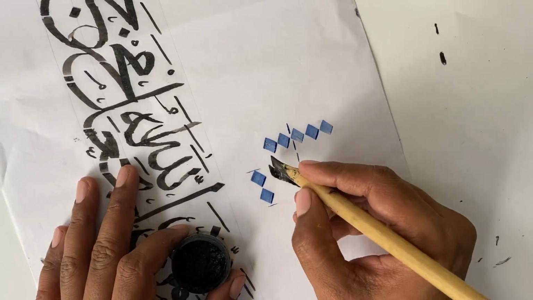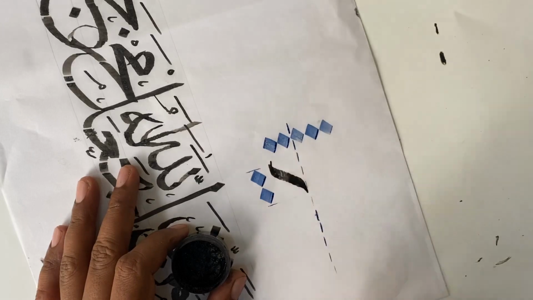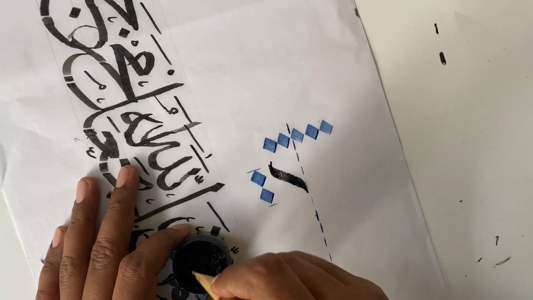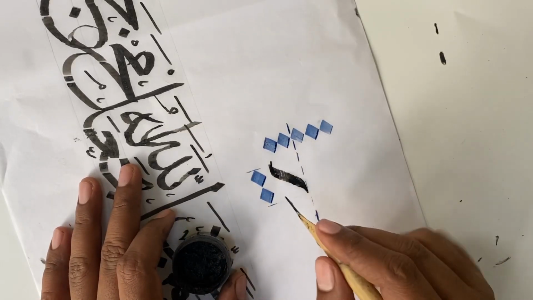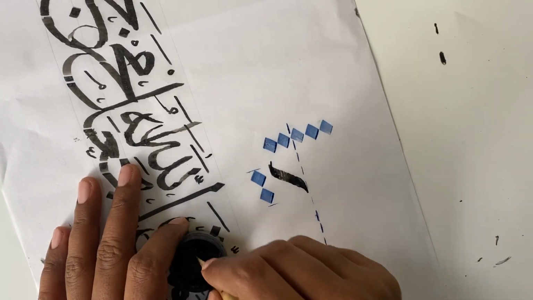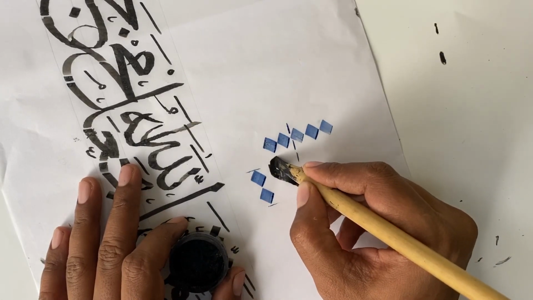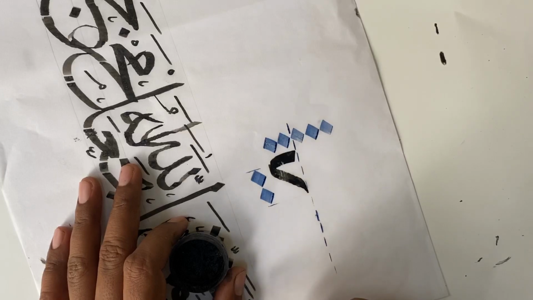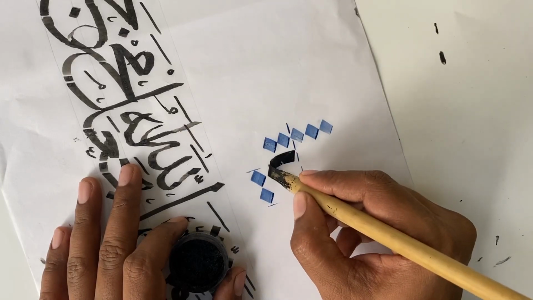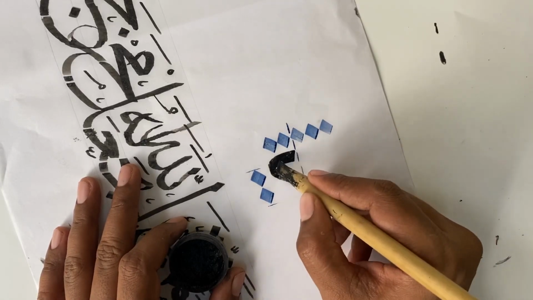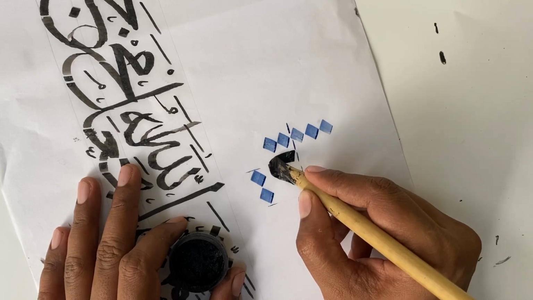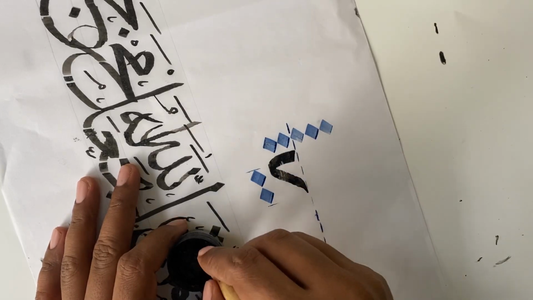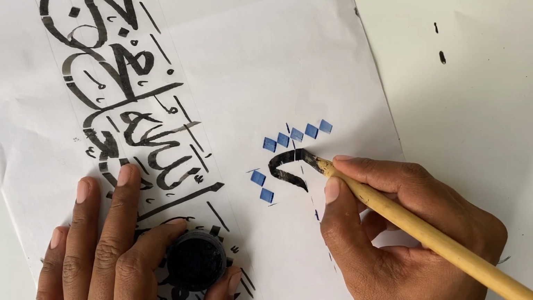Now from here I will make a cross line. There are several ways to do this. One of the easier ways is to make this cross, and then you make this stroke, which is a curved stroke, goes up by half nuqta in a curve and then flattens. Now from here you continue the downward trajectory.